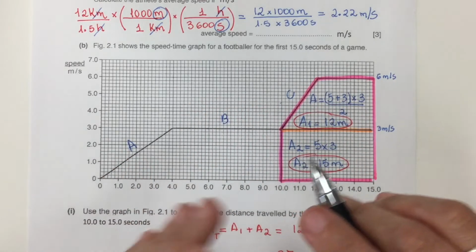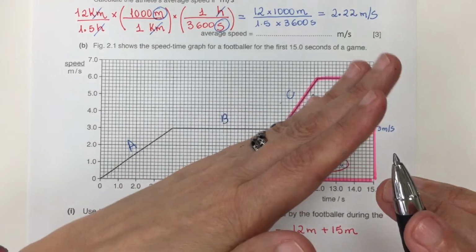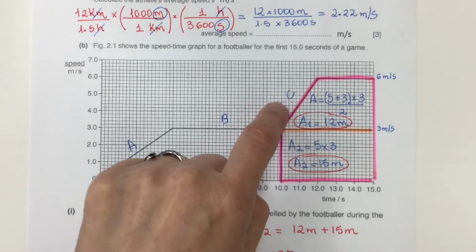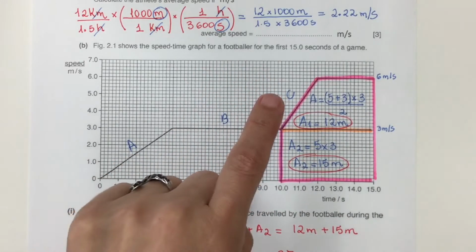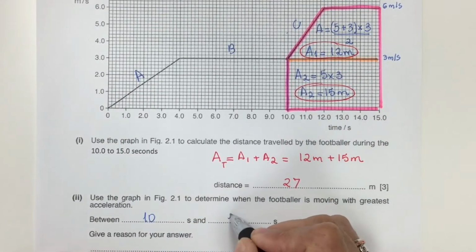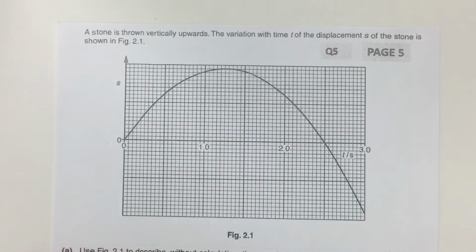But just by looking at which one is steeper, C is steeper than A. So C has a greater acceleration than A. One will be between 10 seconds and 15 seconds. So a good answer is that at section C, the graph has the steepest incline, hence meaning the speed increased faster than section A. Last question, question 5.